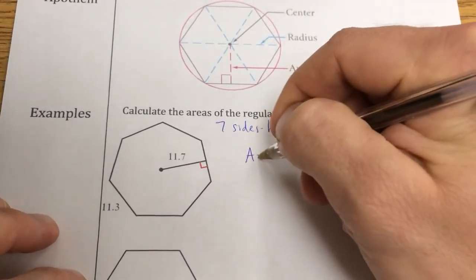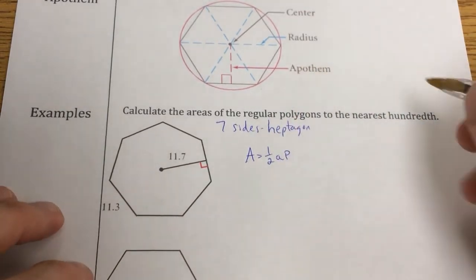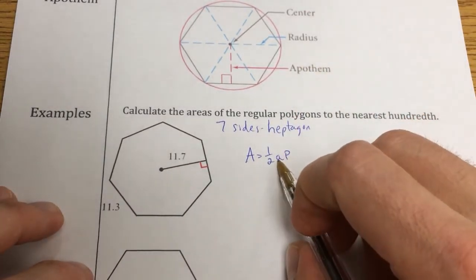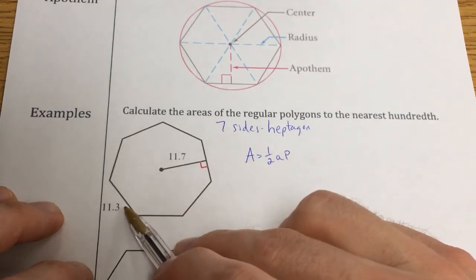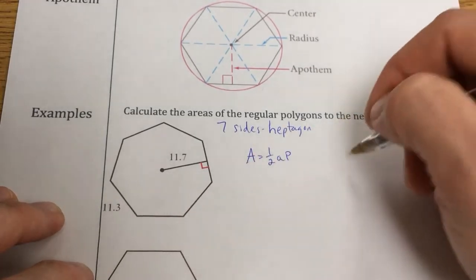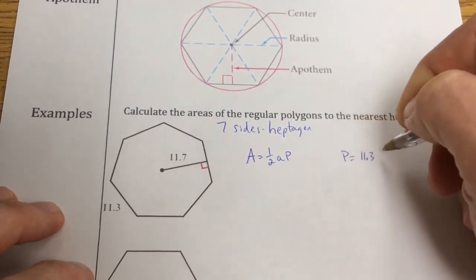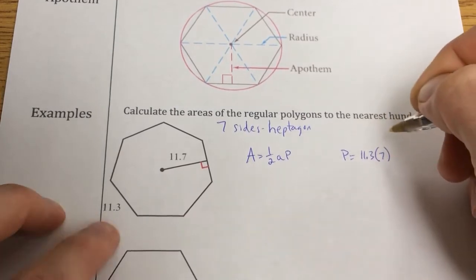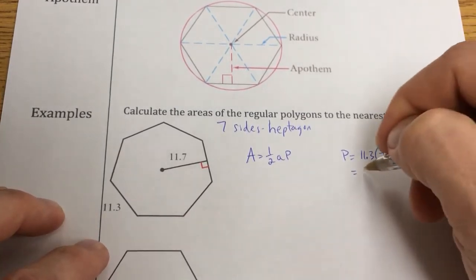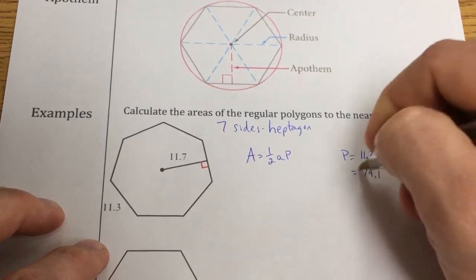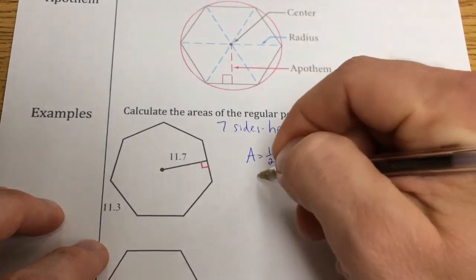And so the area, which is 1/2 AP, I always write my formula first. I know what my apothem is. I need to find my perimeter. It is not the 11.3 because it would be 11.3 times 5. So over here to the side, if I find 11.3 times 7, did I say 7 last time? I don't know. 11.3 times 7 is going to get me 79.1.